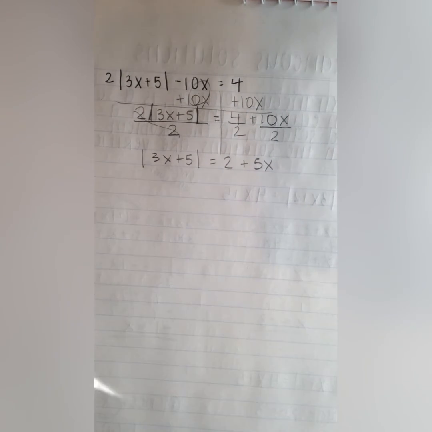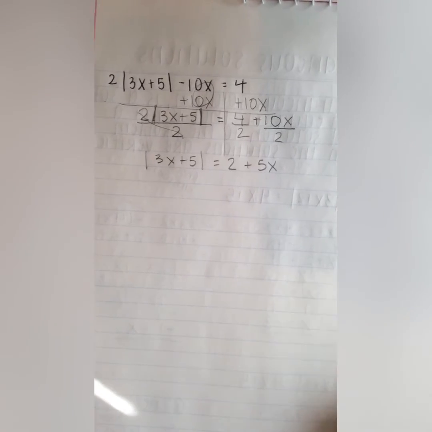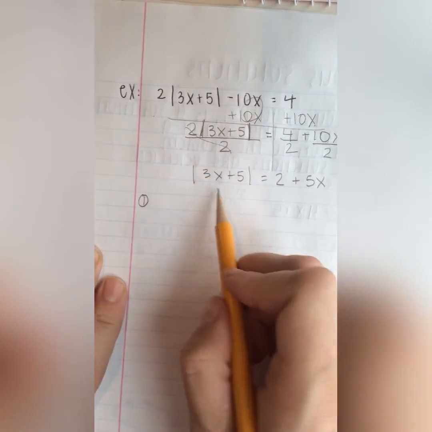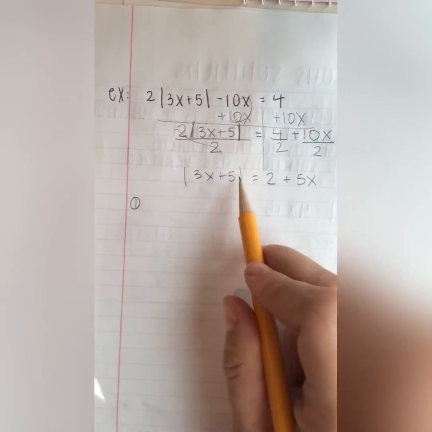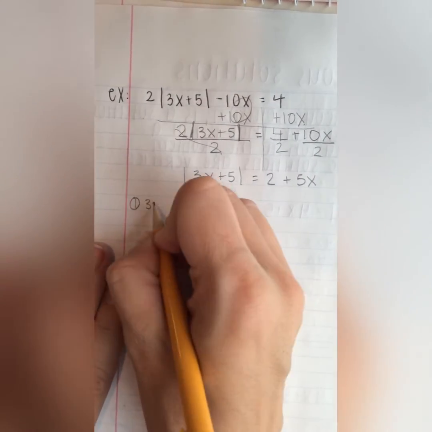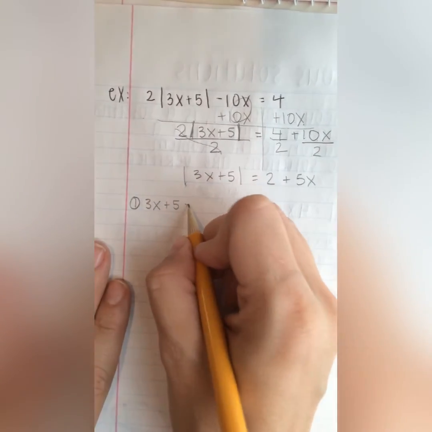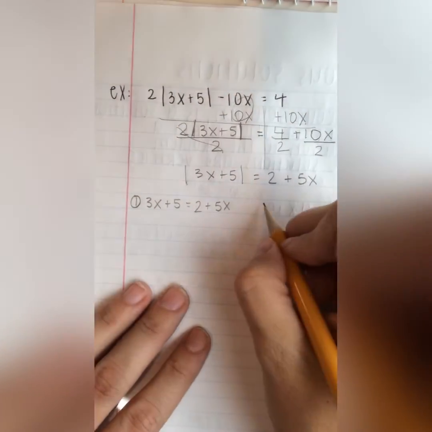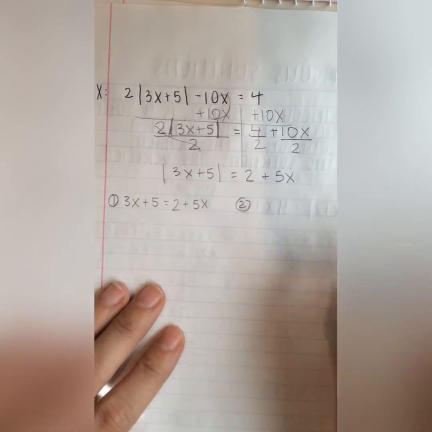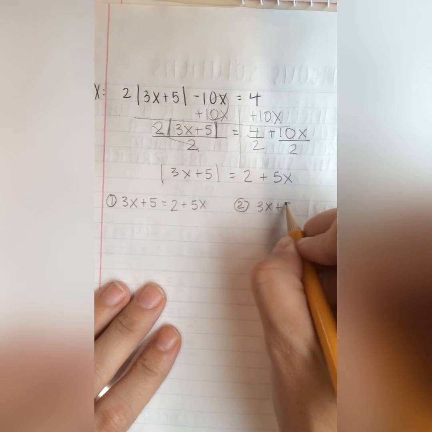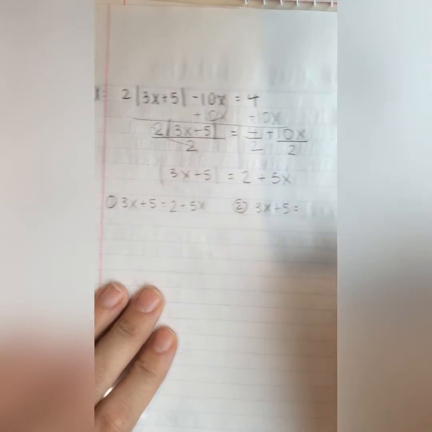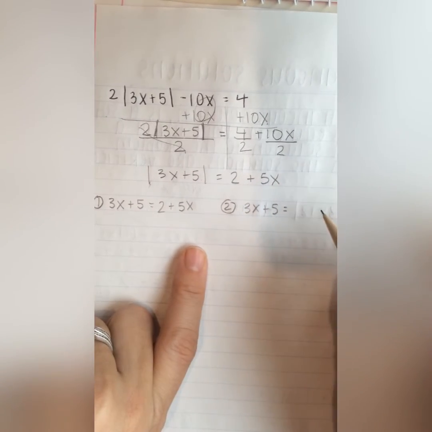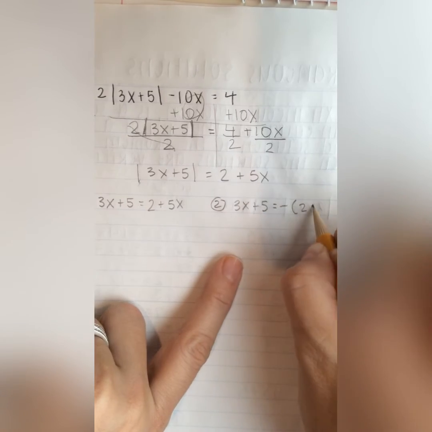From here I can set up my 2 different scenarios, my 2 different equations. The first one, you leave it exactly how it is. Just drop the absolute value bars. So we're going to say 3x plus 5 equals 2 plus 5x. And then for the second one, we're leaving 3x plus 5 exactly how it was, and then we're going to negate the right side. We're going to distribute a negative to everything on that right side.